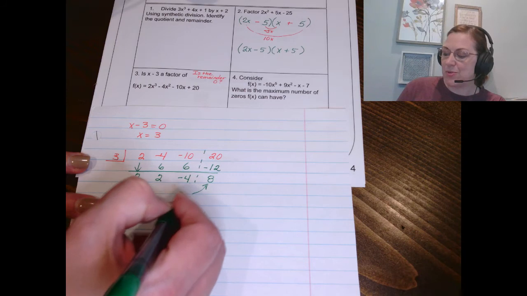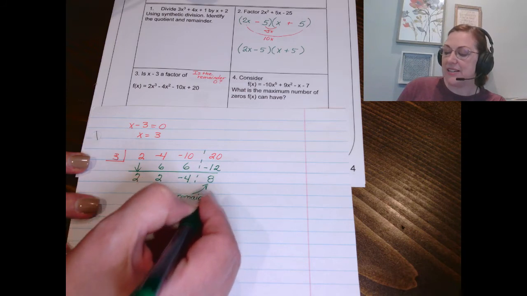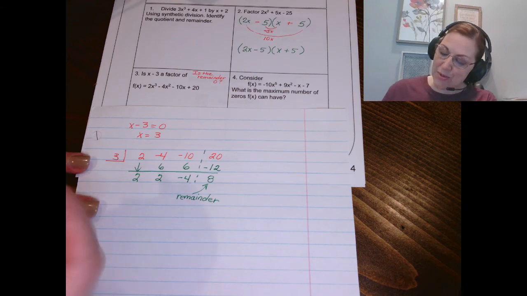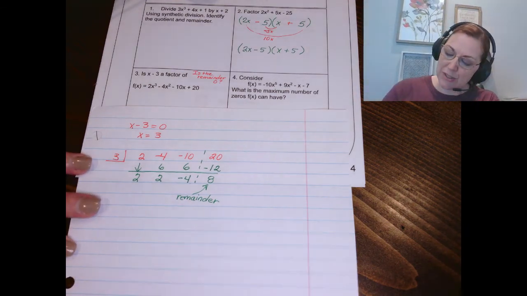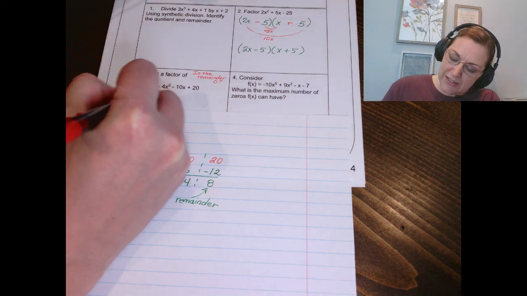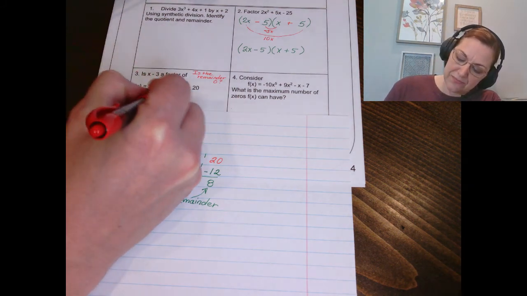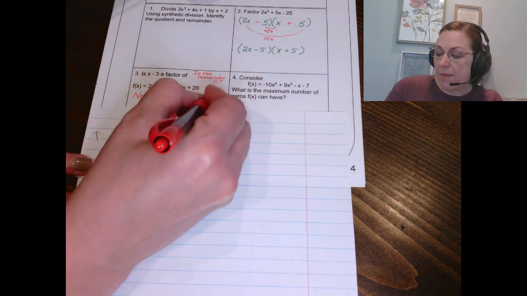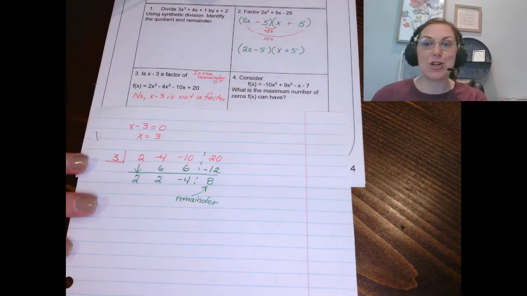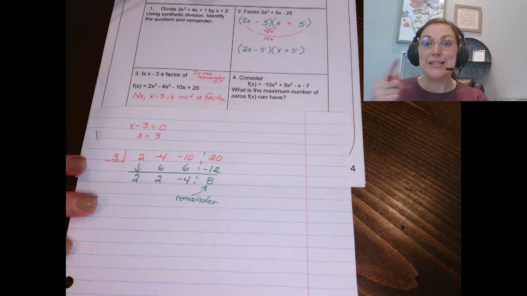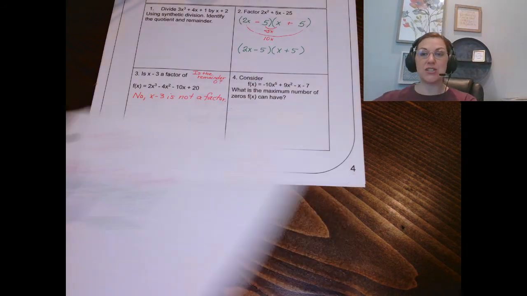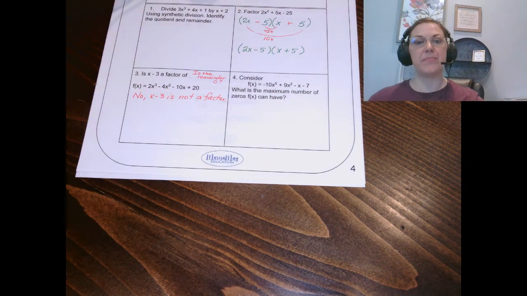Now, where is your remainder? Your remainder is right here. Does it equal 0? No, it does not. So that means that x minus 3 is not a factor. So remember, when you're looking for it to be a factor, you're asking yourself, does it have a remainder of 0 when you divide? And that synthetic division is going to make it super simple for you.